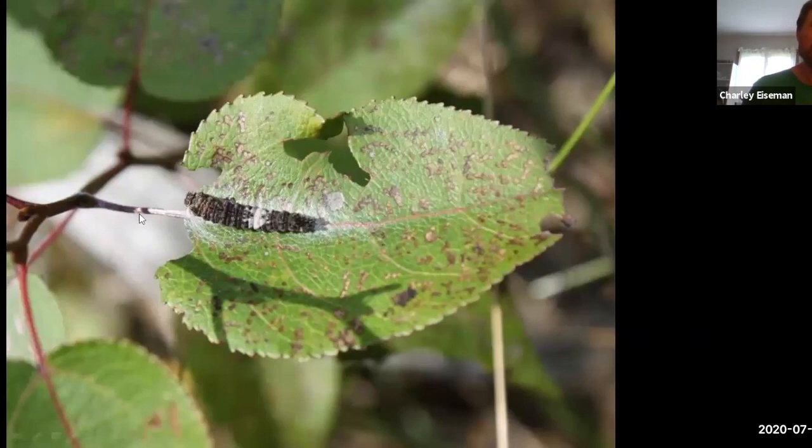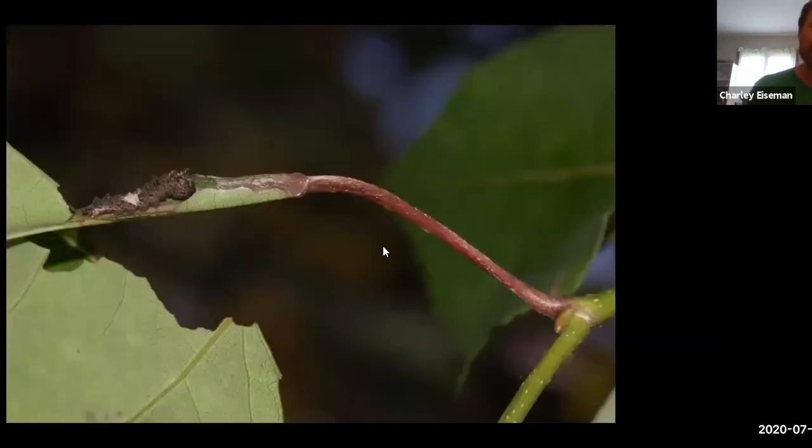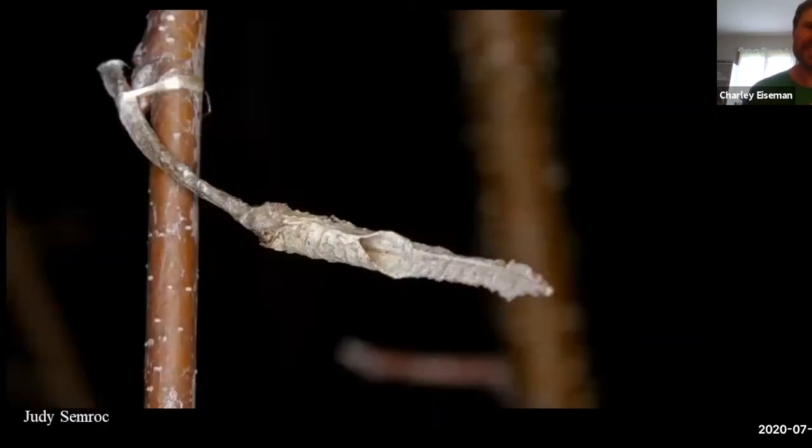and it makes a bed of silk, similar to the way the Spicebush swallowtail made its leaf fold. And then it also wraps silk around the petiole and around the stem, similar to the way the Promethea moth made its leaf shelter. So it stays attached to the twig all winter, and the caterpillar is just hanging out inside there in the dry leaf.